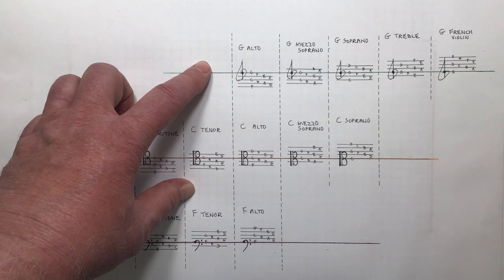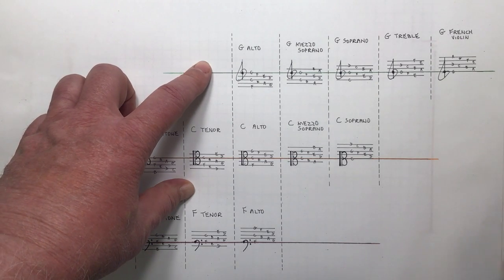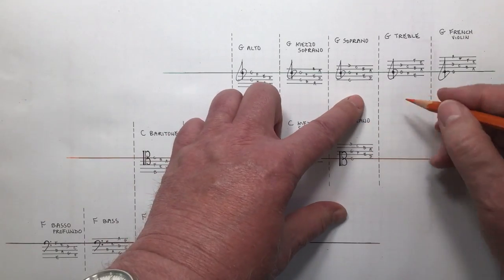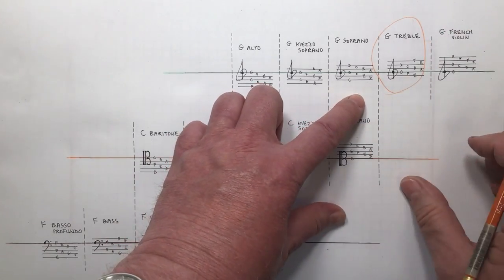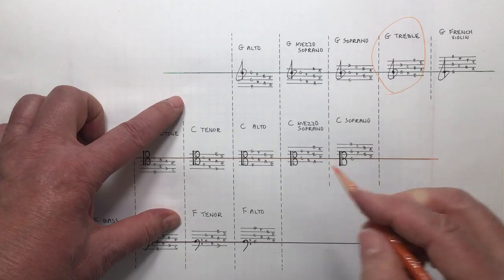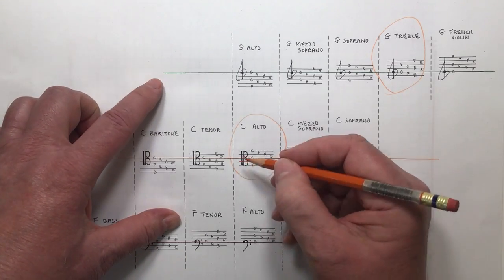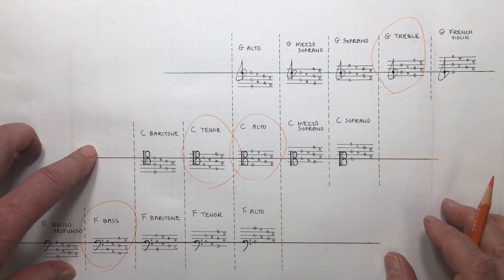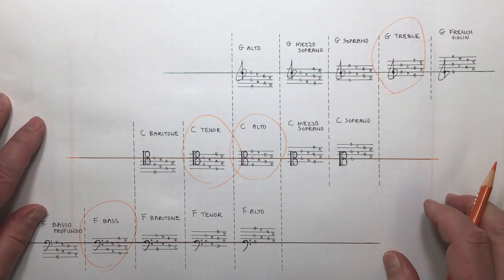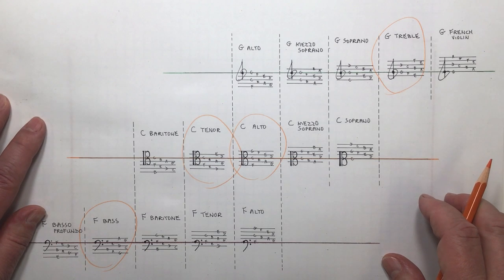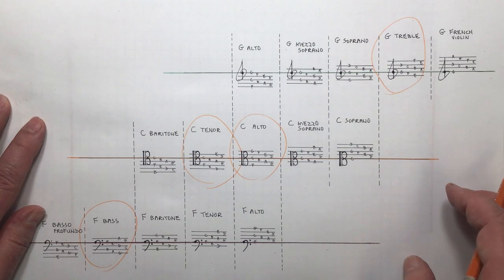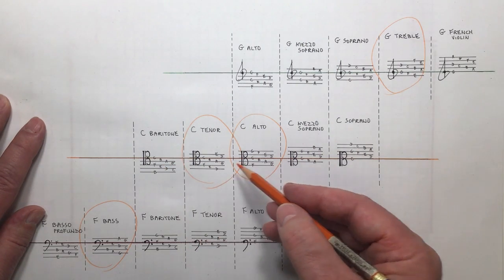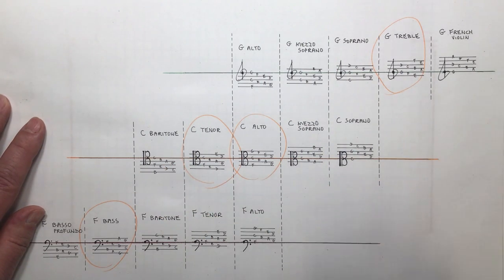We only use 4 of these anymore: G treble clef, C alto clef, C tenor clef, and F bass clef. If you live in the world of clef transposition for your instrument, you may use all of those 5 clefs.